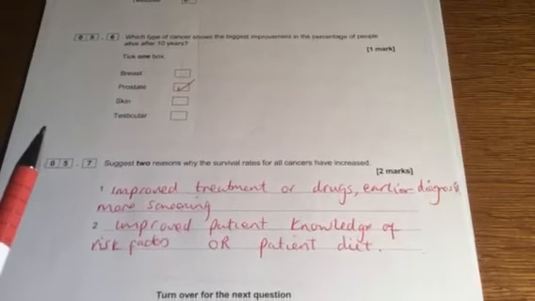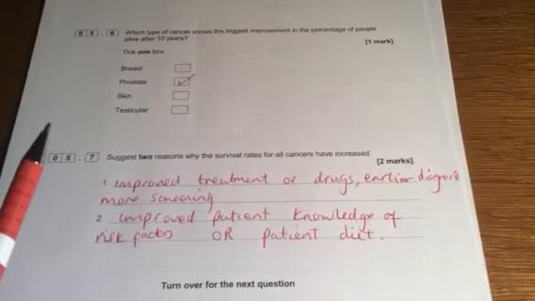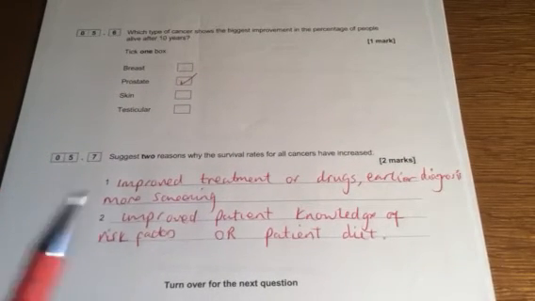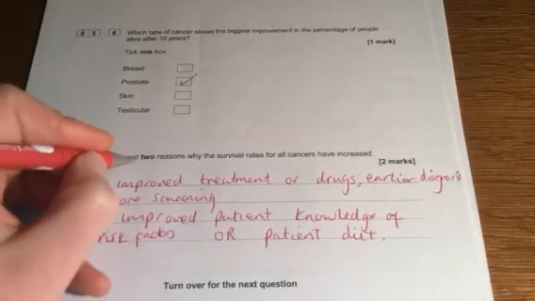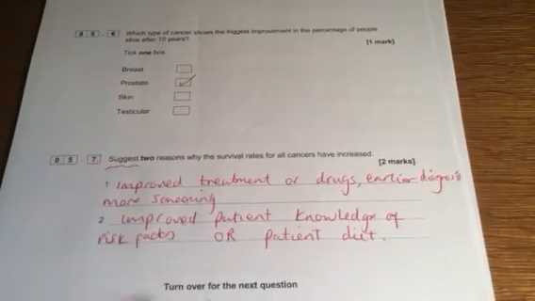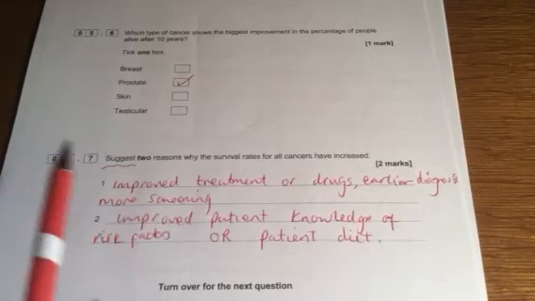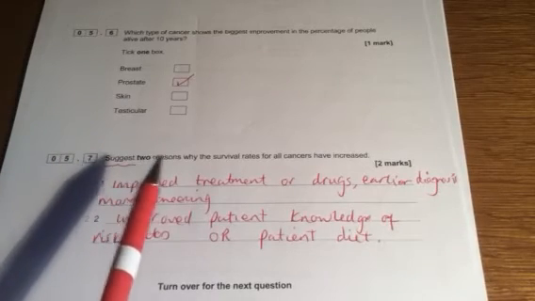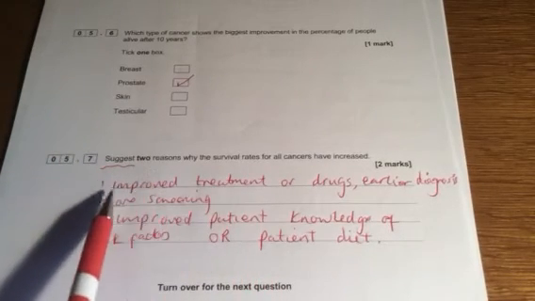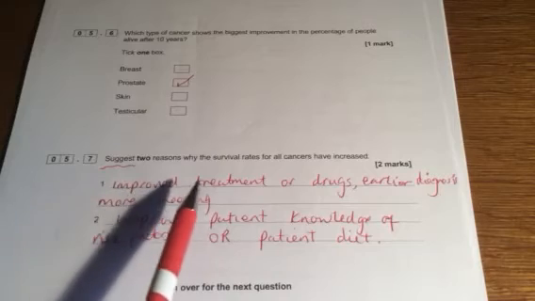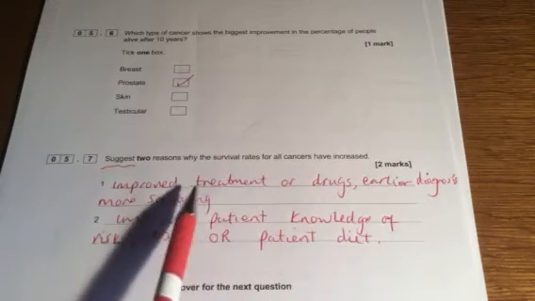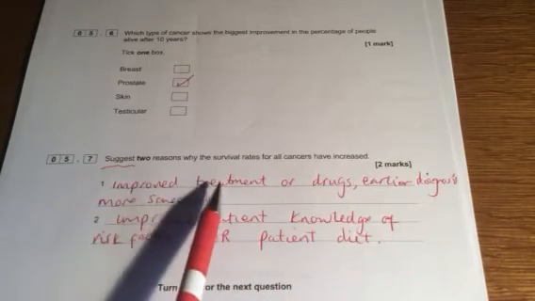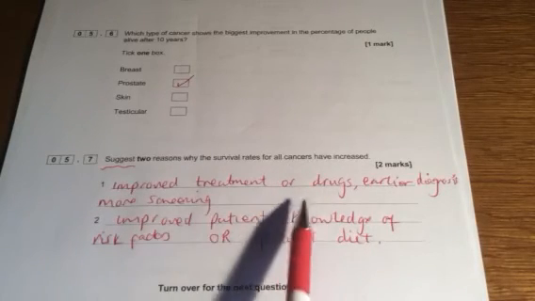Suggest 2 reasons why the survival rates for all cancers have increased. Now, these are the types of questions that throw people the most, really, because this could be anything really that is a sensible suggestion. So it's sensible to suggest that there's improved treatment or drugs. Yeah? And actually these are separate. So if you've got treatment and drugs, you get 2 marks there.